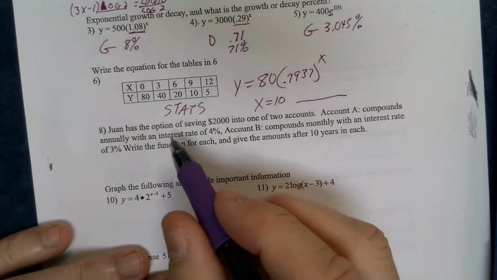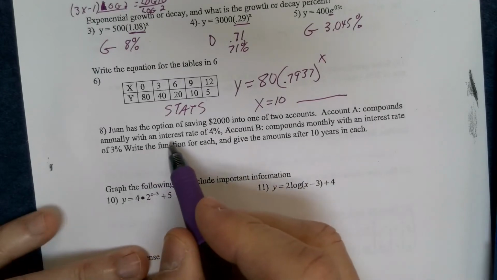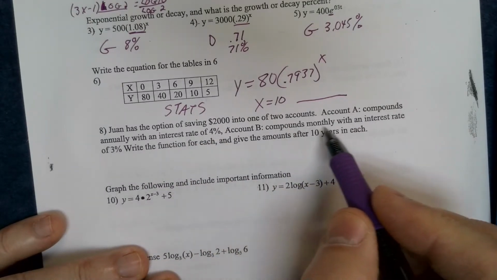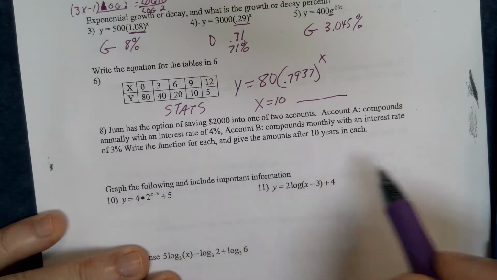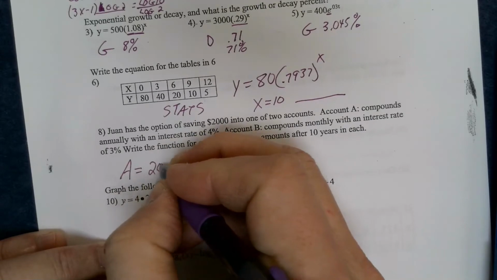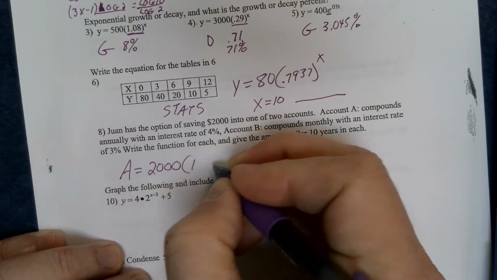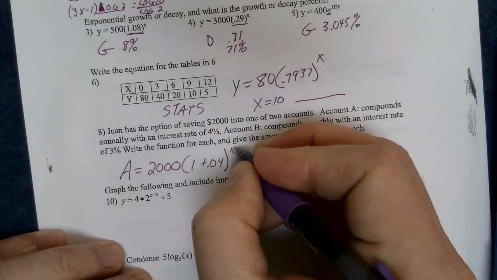This one says Juan has the option of saving $2,000 into one of two accounts. Account A compounds annually with an annual interest rate of 4%. Account B compounds monthly with an interest rate of 3%. Write a function for each and give the amount after 10 years in each. So amount equals 2,000 times 1 plus 0.04 raised to the 10th.